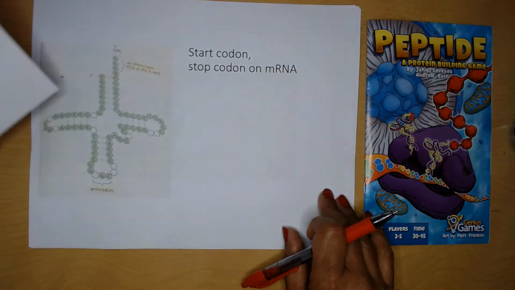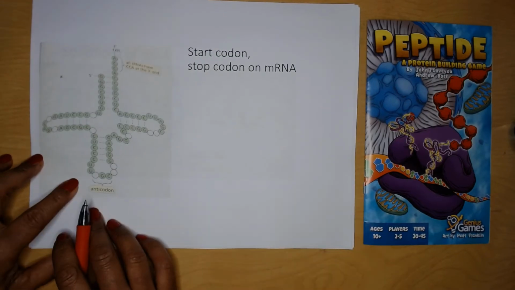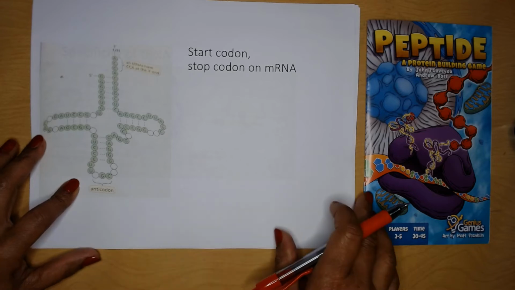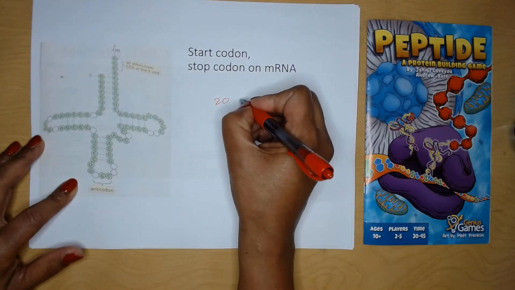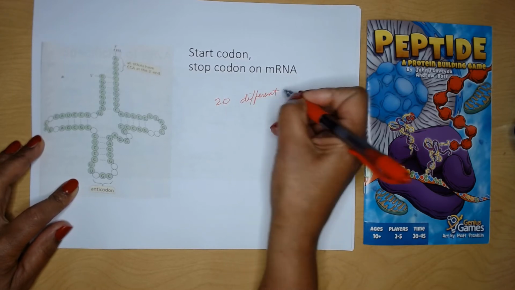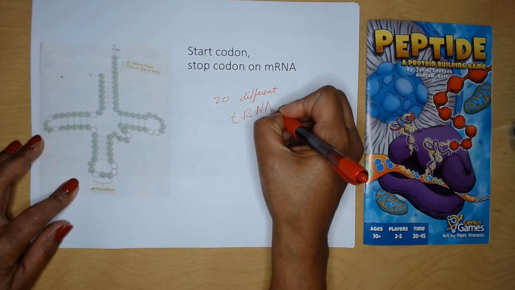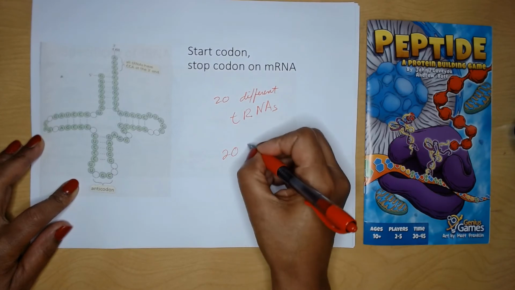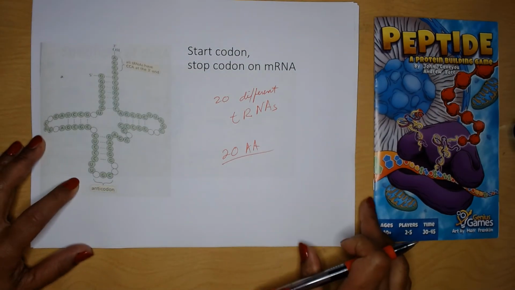Now coming back to this transfer RNA, it is of extreme importance because we will have 20 different tRNAs, because we have 20 amino acids, and we know that enzymes are very specific for their substrate.